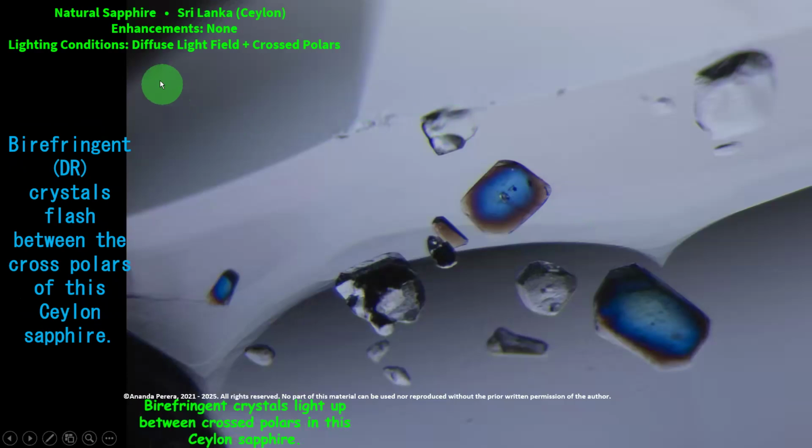The lighting condition here is diffuse light field plus crossed polars. Here, there are a lot of crystals. Birefringent crystals. All are double refractive crystals inside here. When we view from the crossed polars, we can see this.